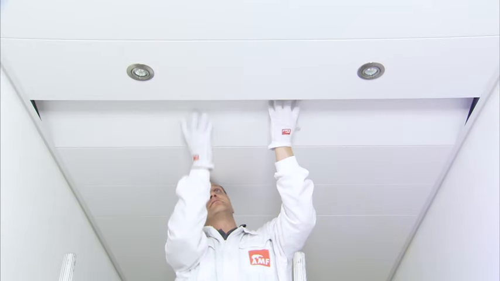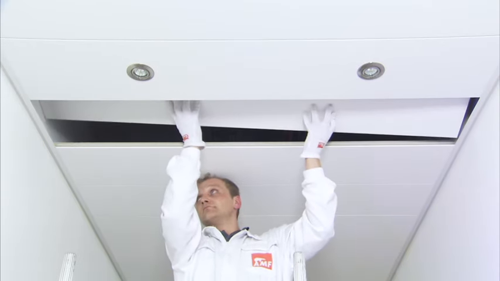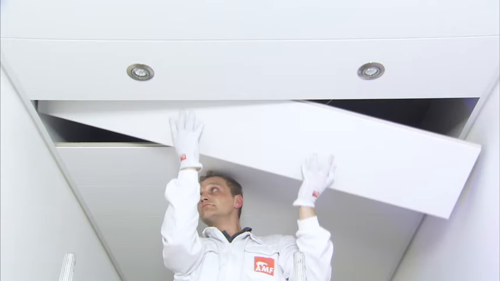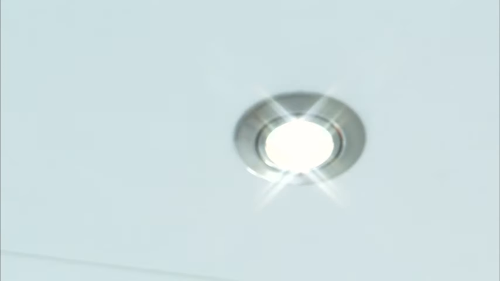When using our system type F2, every ceiling tile is demountable for maintenance and retrospective work. A perfect ceiling is the crowning glory of every room.